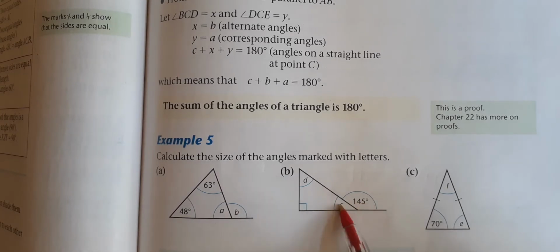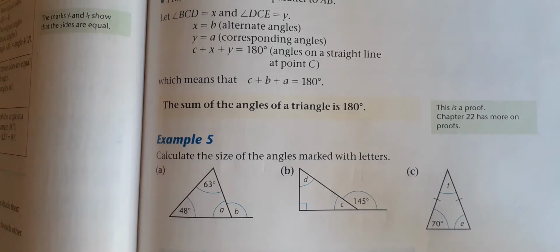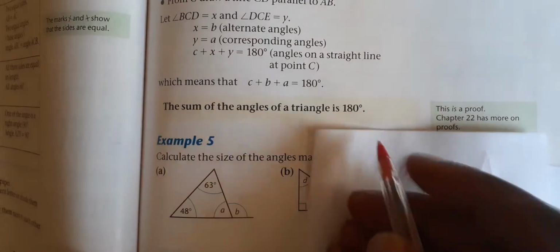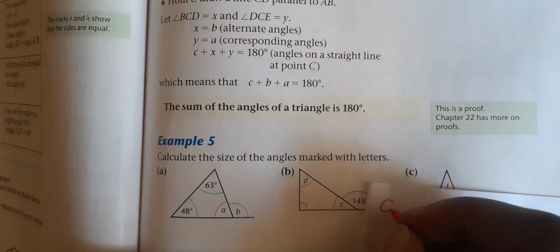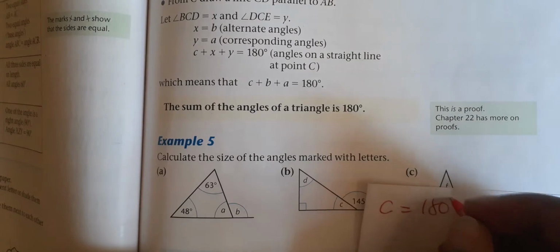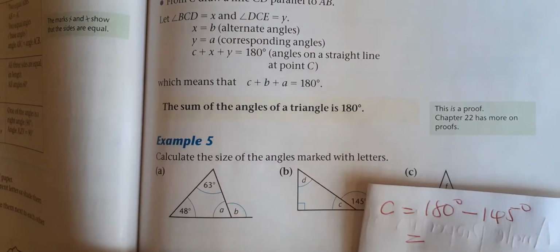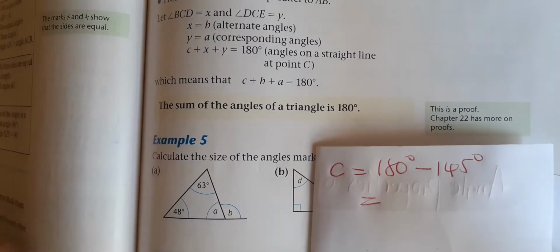They are supplementary angles. So you add the two and equate them to 180. To find C, you're going to say 180 minus 145.